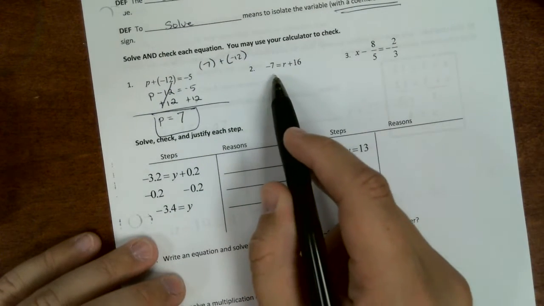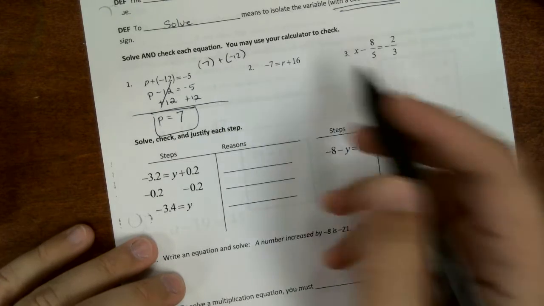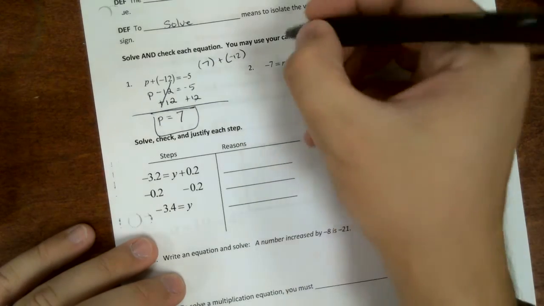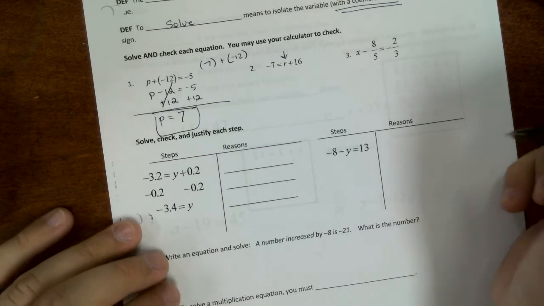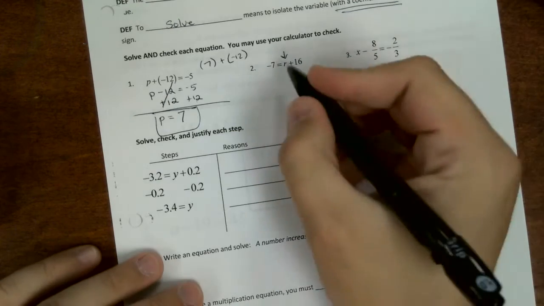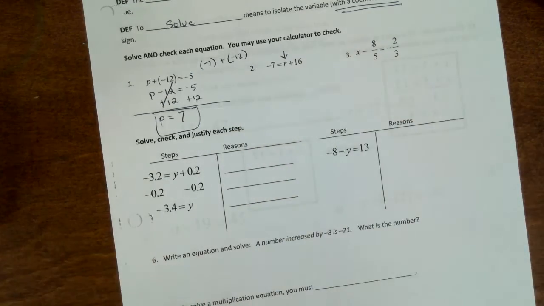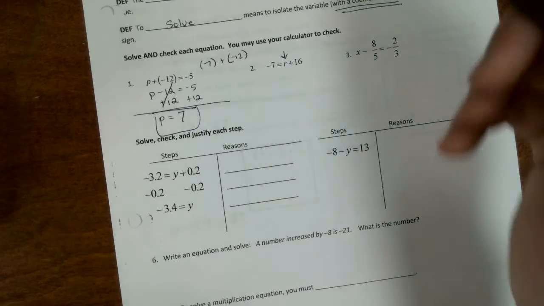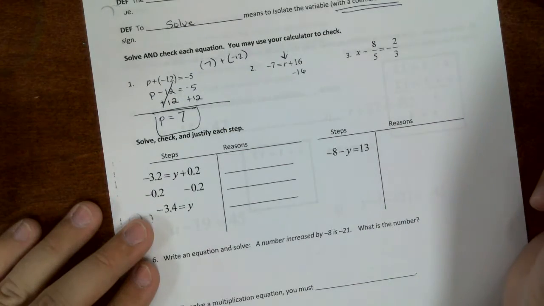Next up, we had negative 7 equals r plus 16. Okay? So again, the goal is to get r alone. So we have to get everything that's on the same side as r away from r. So right now we have r plus 16. 16 is being added to r. So to get r alone, we need to do the opposite of adding 16, which will be subtracting 16.